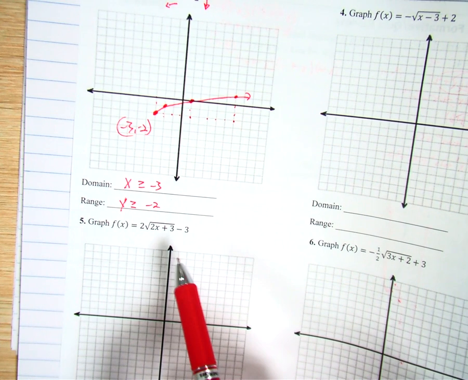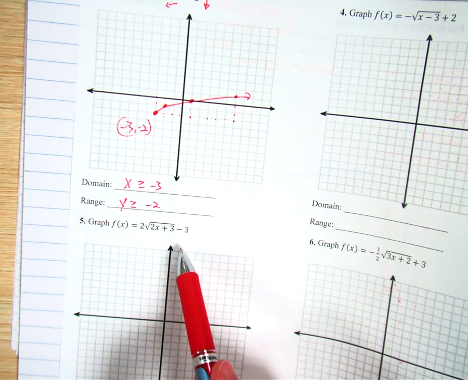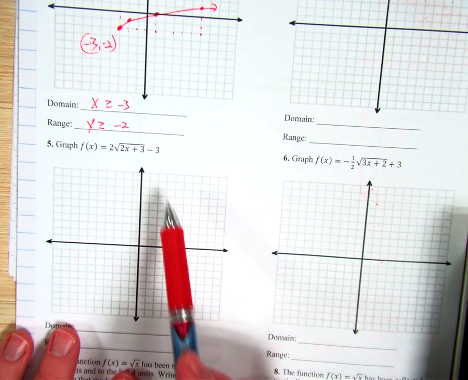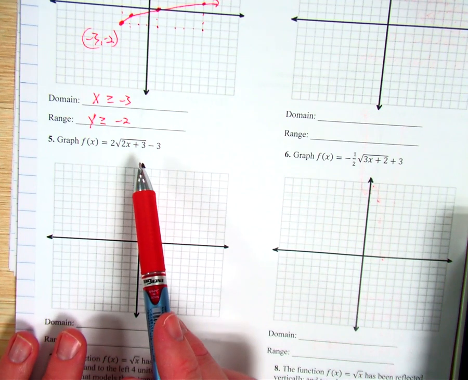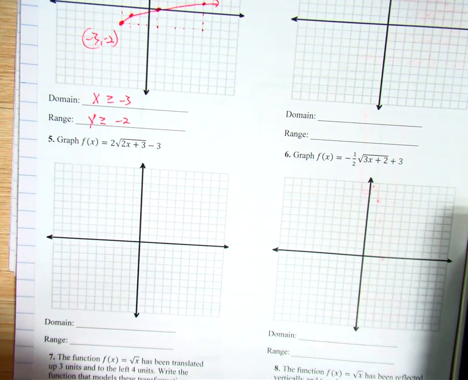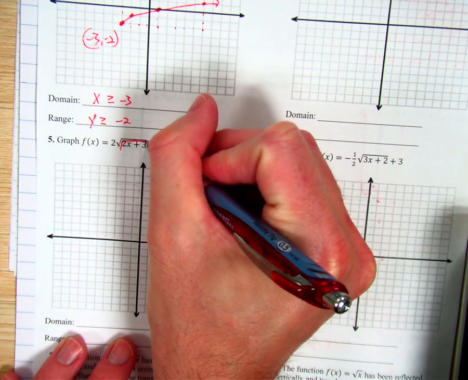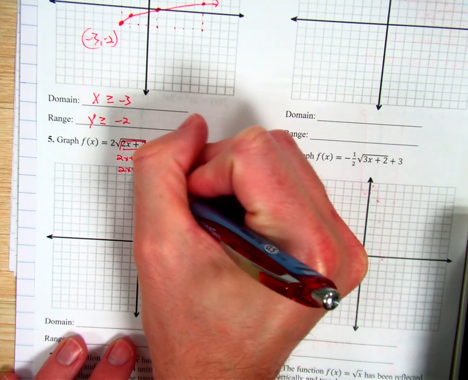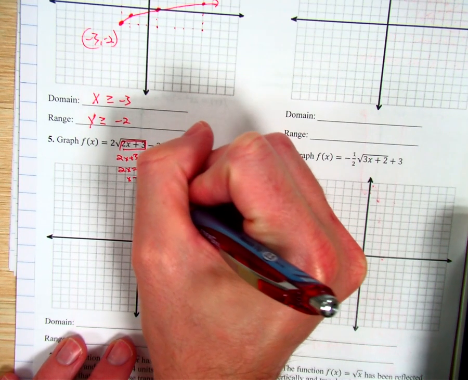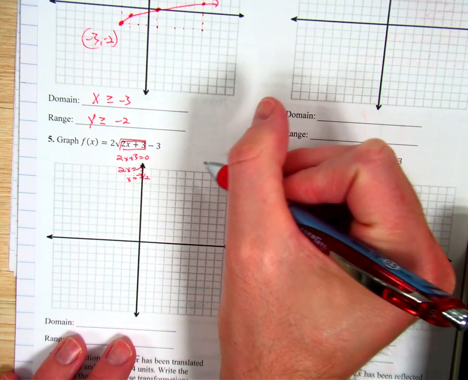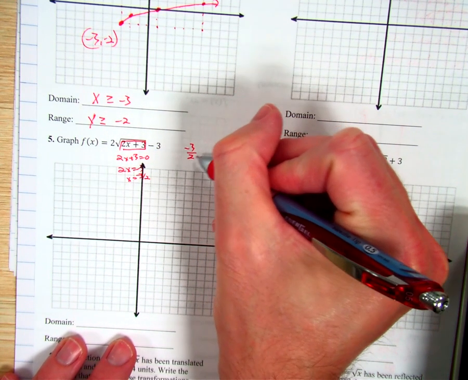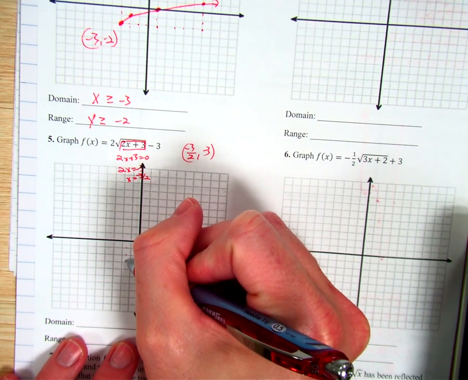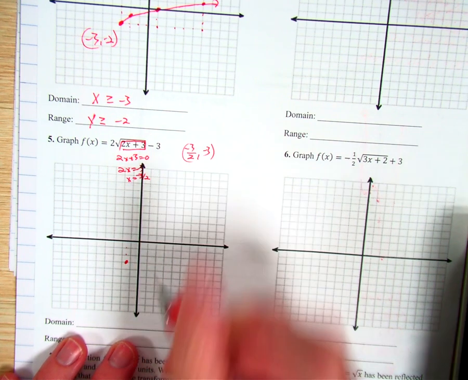Next one. We're going to talk about how you can get some nice points or some other points on the graph. And then we're going to look at the cheater way here. So step 1, we do need to set this equal to 0. 2x plus 3 equals 0. 2x equals negative 3. X equals negative 3 halves, negative 1.5. So we're going to get negative 3 halves, comma, negative 3. Okay, that's where we're starting.